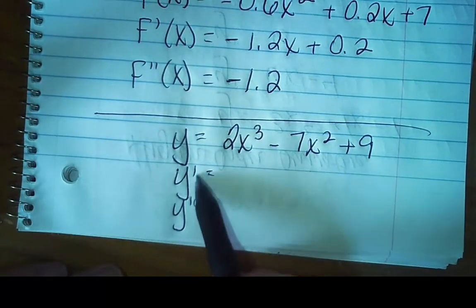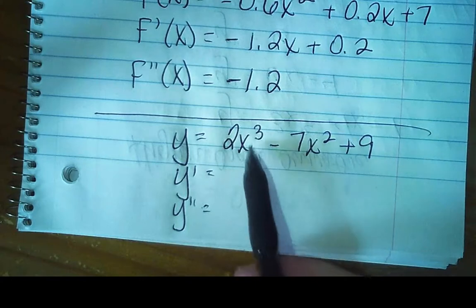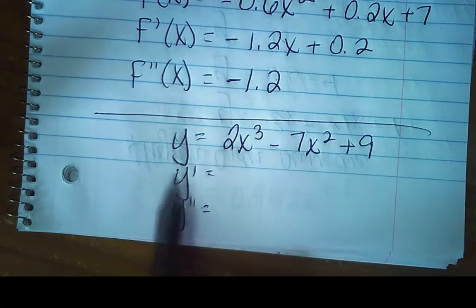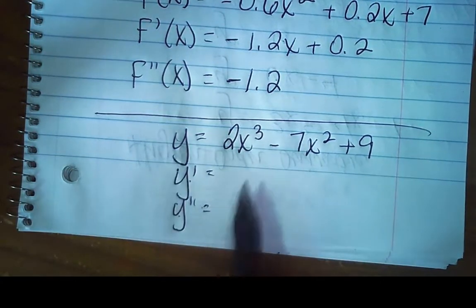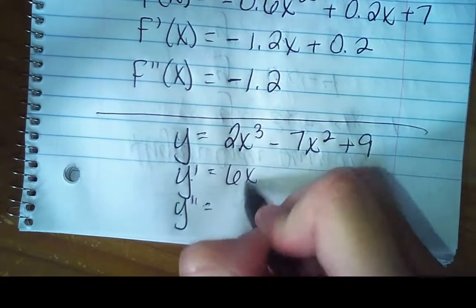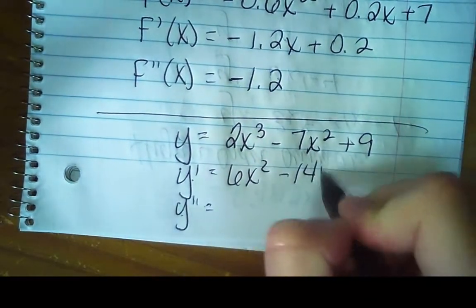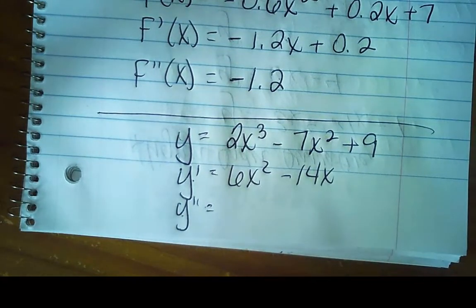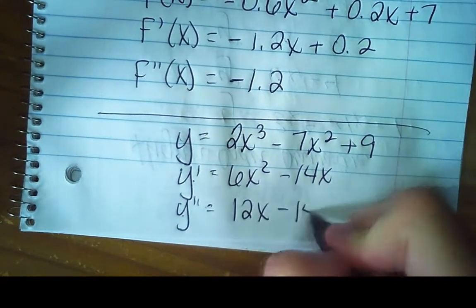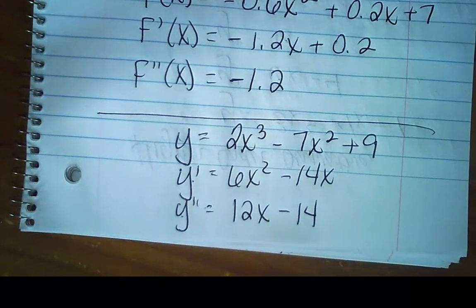So again, you know that based on these little tick marks. So this becomes 6x squared minus 14x. That's your first derivative. Your second derivative is 12x minus 14.